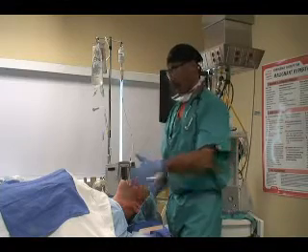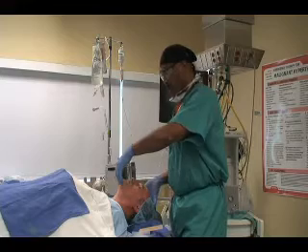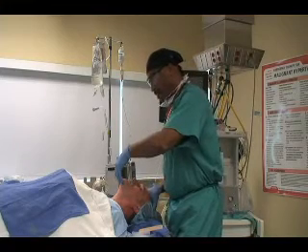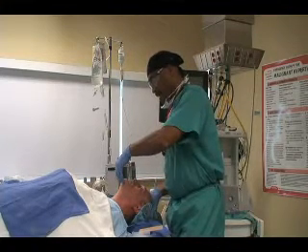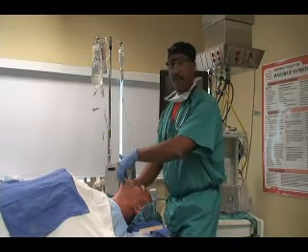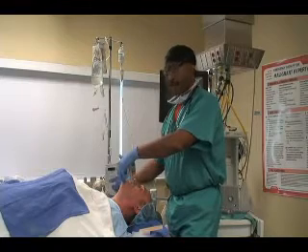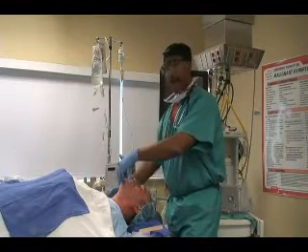head tilt chin lift. With a head tilt chin lift, I'm going to place my fingers on the mandible, lift the head back a little bit, and I'm going to open his airway. That way it'll provide maximum opening of the airway, moving that soft tissue to open the airway.